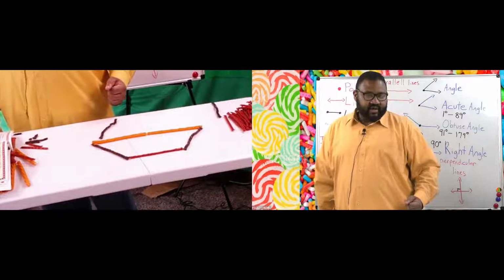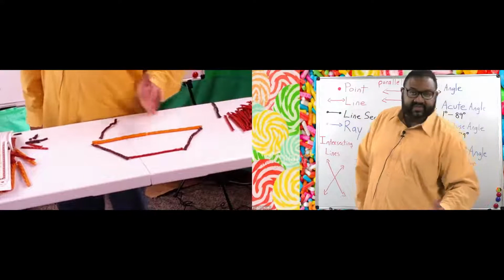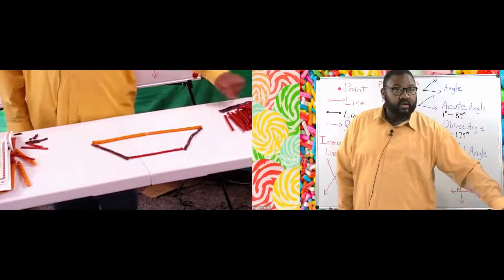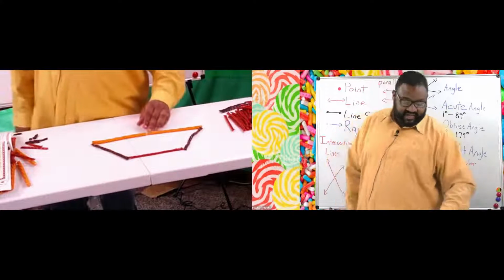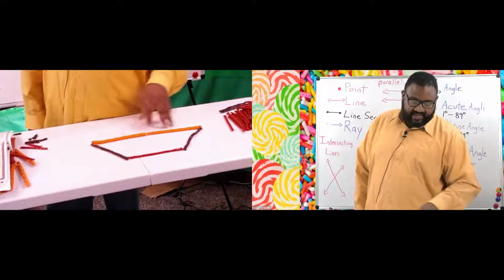Now, if you look at this one, this is the funny shaped one right here. It looks like a trash can. I compare it to a little trash can or a lamp top.